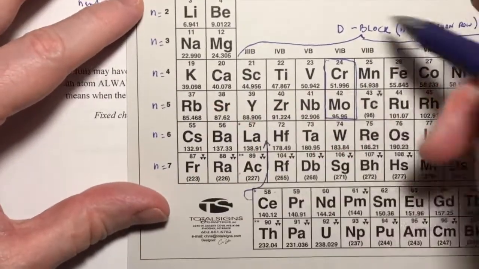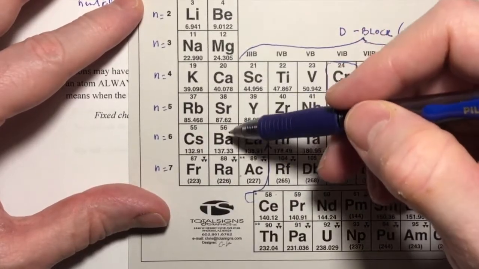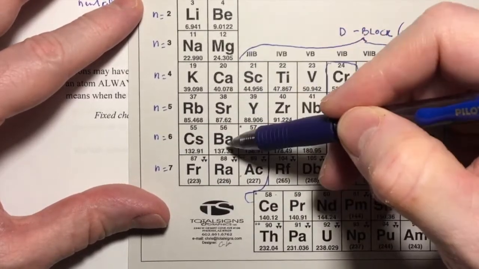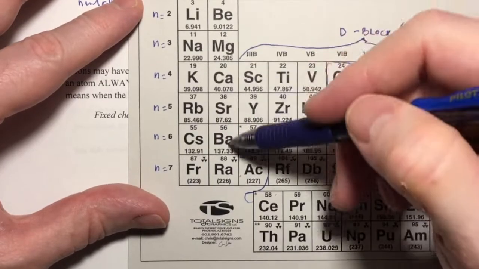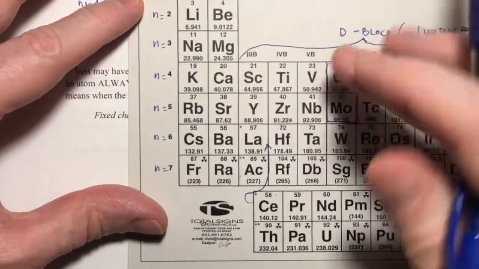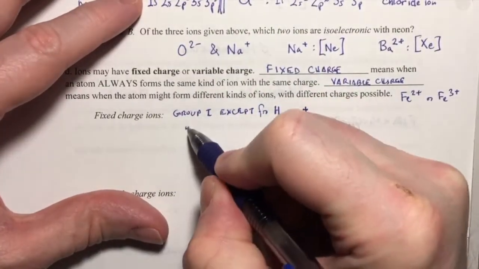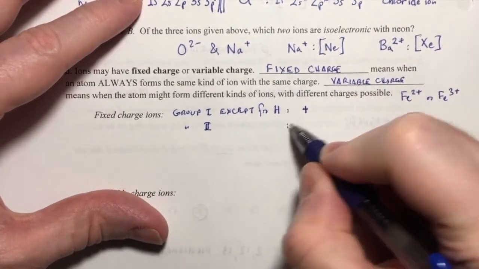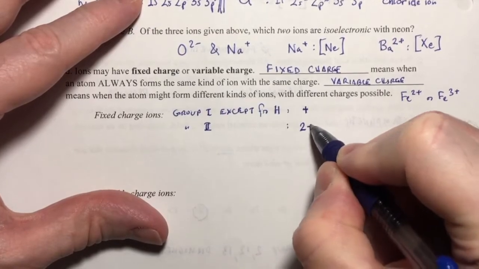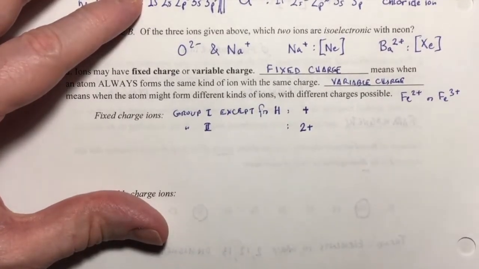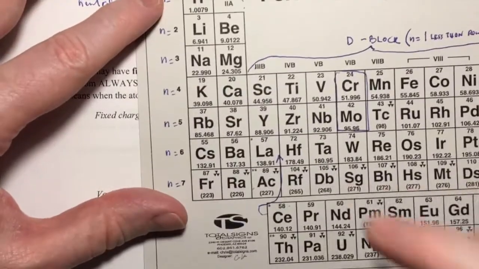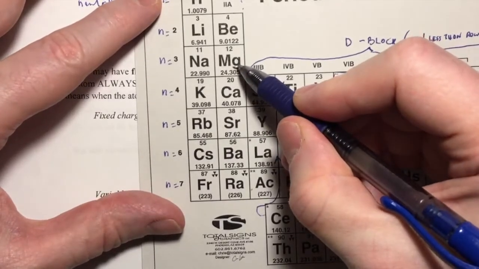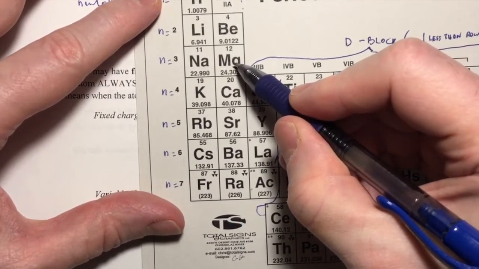Similarly, group 2 will always form a 2+ ion because they will always want to lose 2 electrons. So group 2 forms a 2+. These are fixed. We know every time that we have a magnesium forming an ion, it is always going to be a 2+ ion.